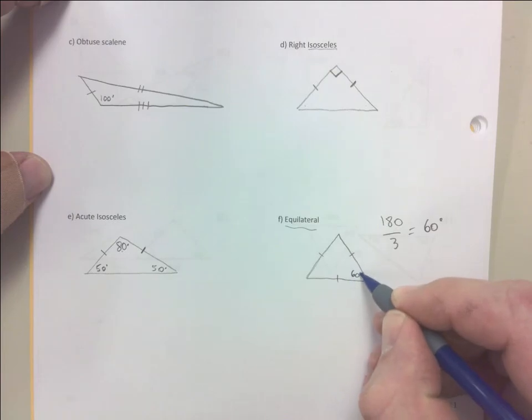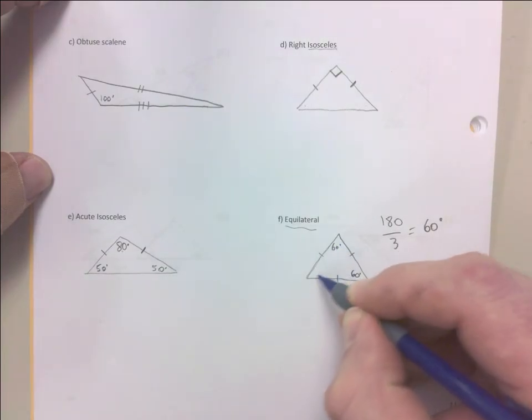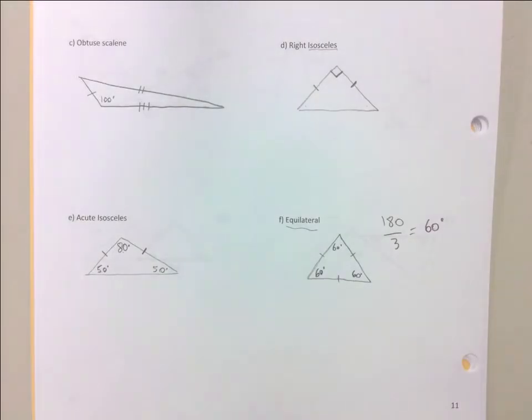So when I give you equilateral ever, you actually know that all angles are 60. There's no exception. They're all 60. Okay? That's just how it is.